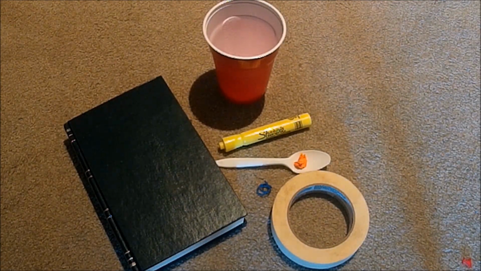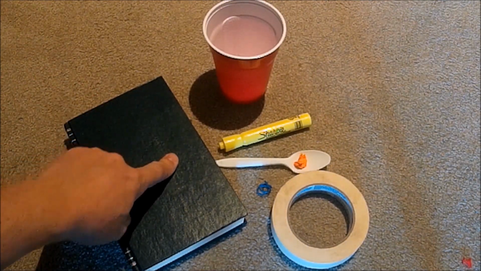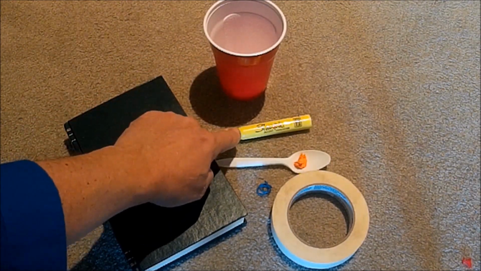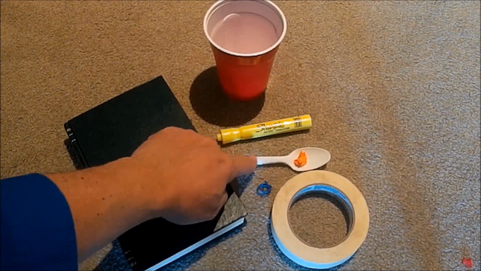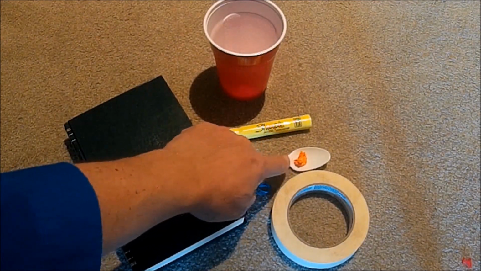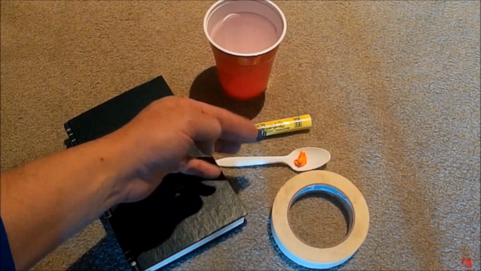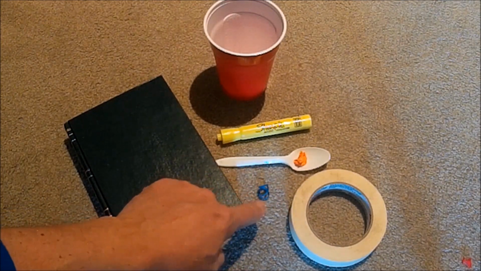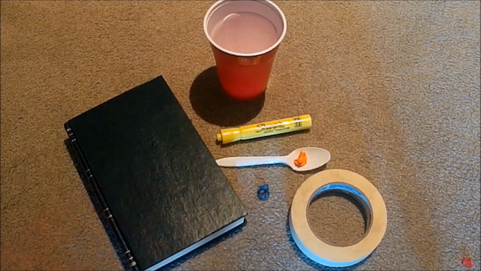So here's what you'll need to make your catapult. I have a book. We'll use this to actually do the launching. I have a cup. That's our target. Marker. This is going to be kind of our fulcrum point. Our spoon, which is the main part of our catapult. Small piece of paper ball that's going to be used as our little projectile. I have a rubber band and tape. You can use either one of these to make your catapult, but I'll show you how to do the rubber band one first.